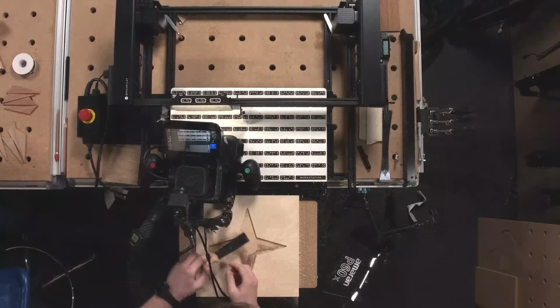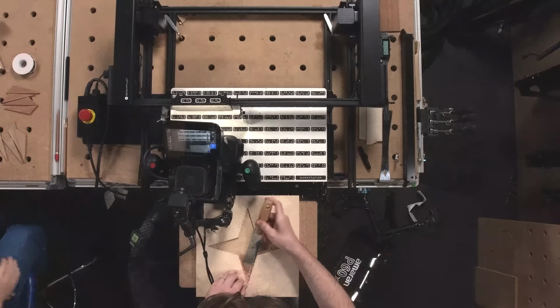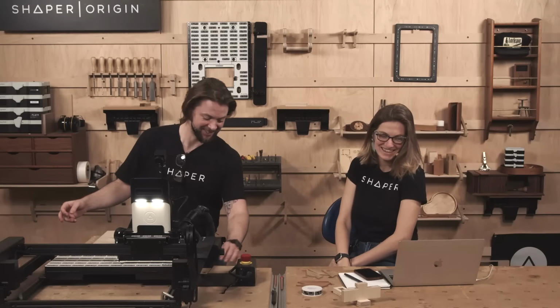Knocking off some fuzz. I'm so much more used to talking about Studio, so I apologize if my explanation of Origin is lacking a little bit. I think you nailed it. Thanks.